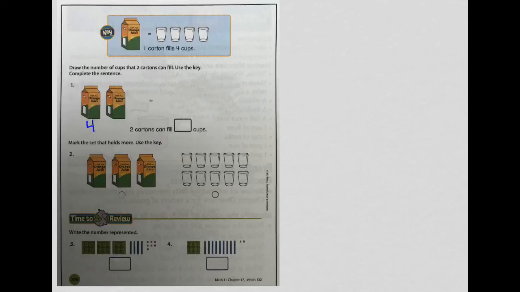So that means the second carton would fill how many cups? Just by itself, it also would fill 4 cups. So then you're going to draw your cups here in this area, okay? And then I need you to tell me with a number how many cups 2 cartons can fill. Then for number 2, mark the set that holds more, use the key.